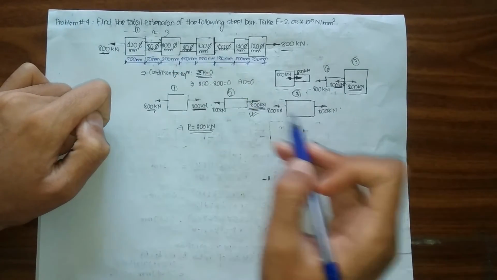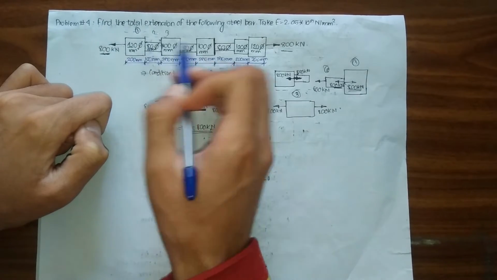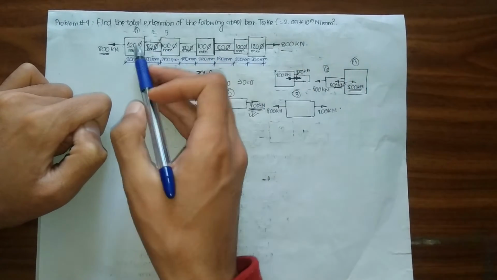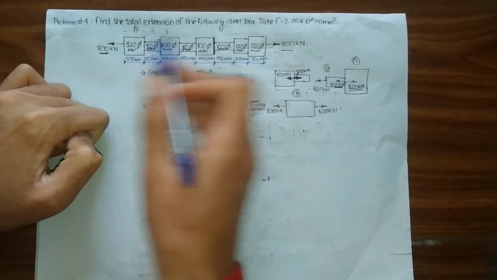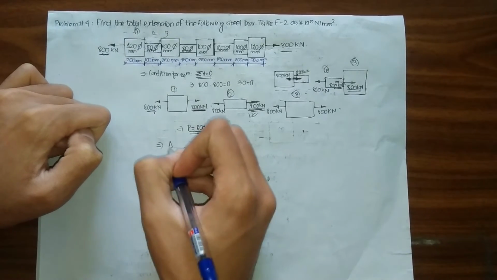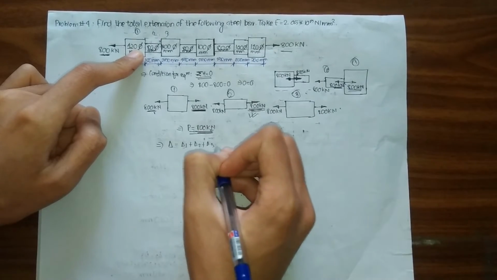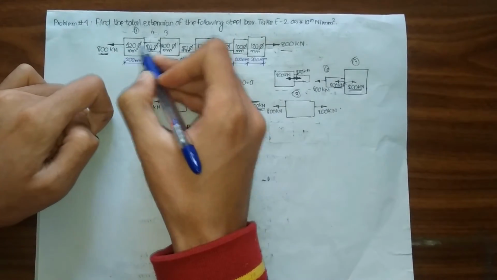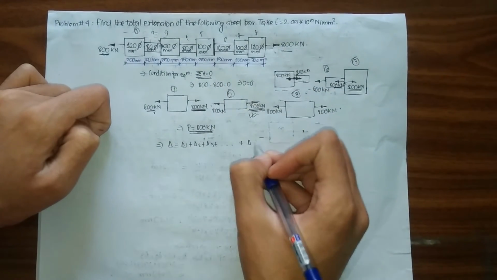As you can simply say from this, in each and every section 800 kilonewton is acting at left and right in order to maintain equilibrium. So our only force acting in the overall steel bar is 800 kilonewton. So in order to find our total extension delta, what we simply will be doing is delta 1 plus delta 2 plus delta 3 plus dot dot dot up to delta 8.